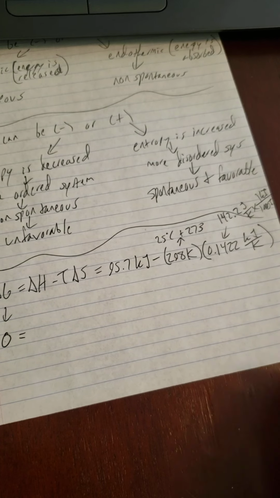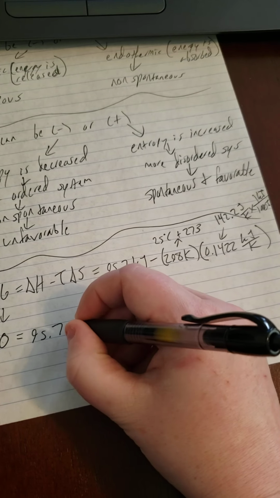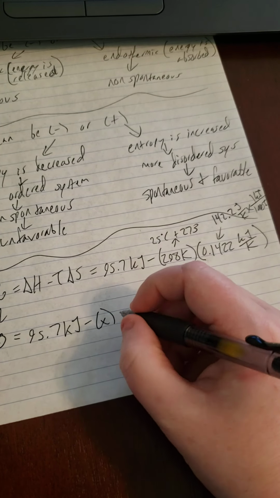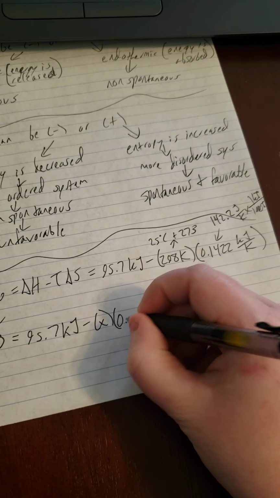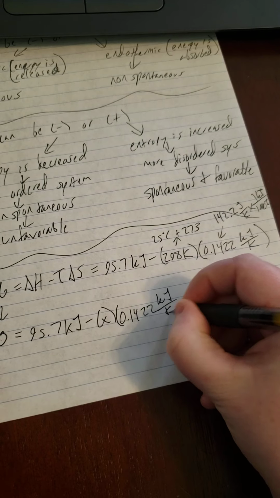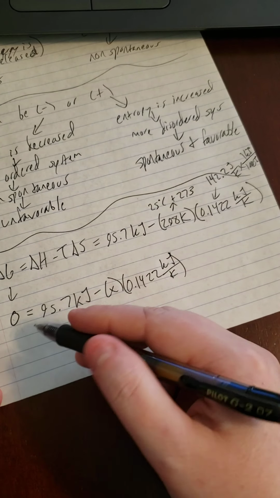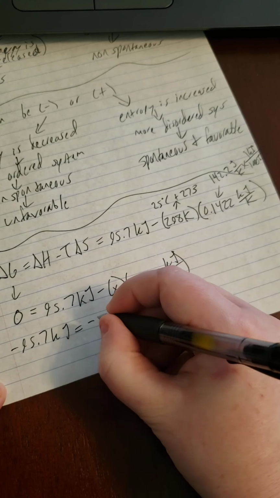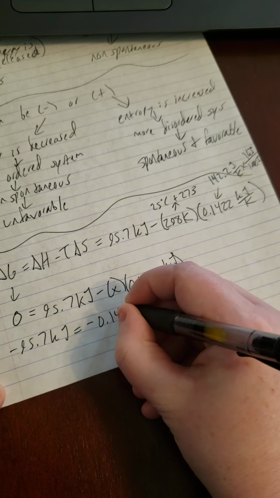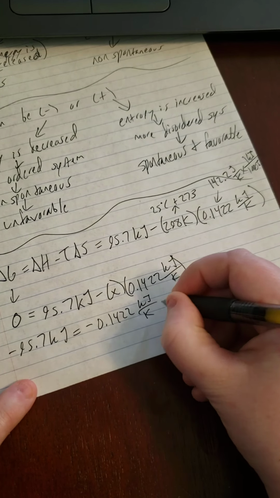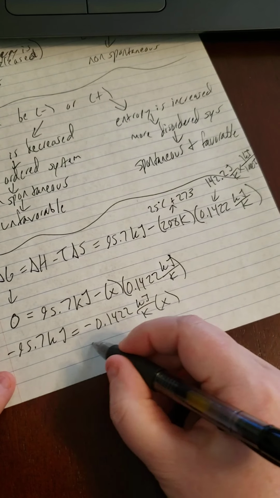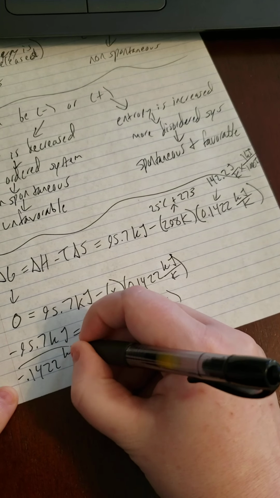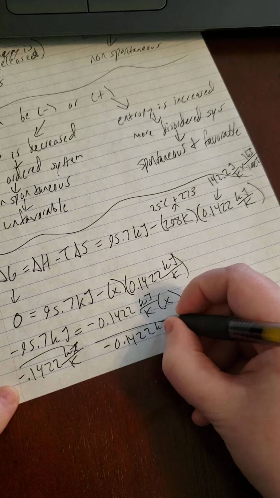Now, delta H is delta H. That's 95.7 kilojoules minus the temperature, which is our X. That's the variable we're solving for. And then delta S, 0.1422 kilojoule per Kelvin. Okay, so we do some algebra. This becomes negative 95.7 kilojoules equal to negative 0.1422 kilojoule per Kelvin times X. So then you divide both sides by the negative 0.1422. And we're going to end up with Kelvin as our unit.